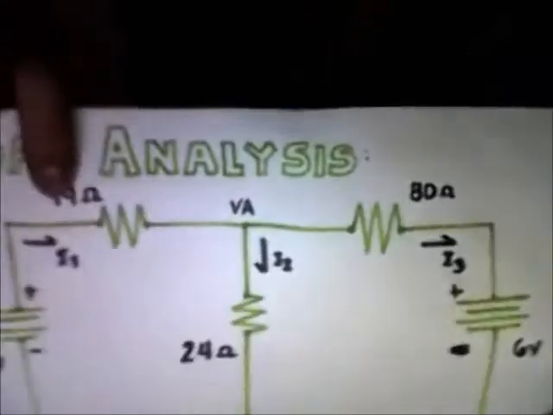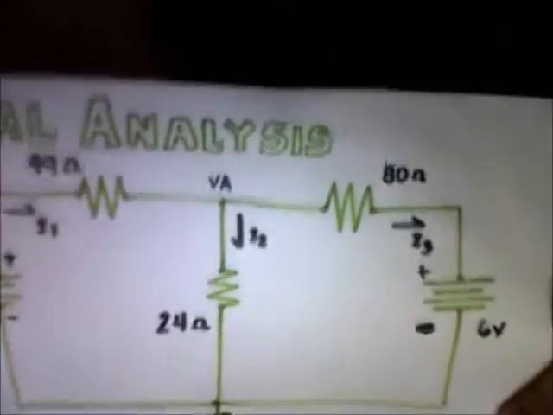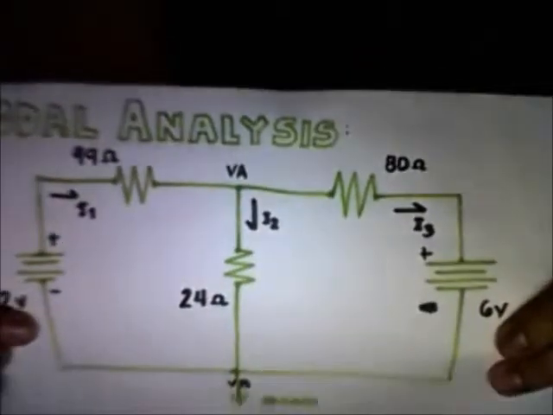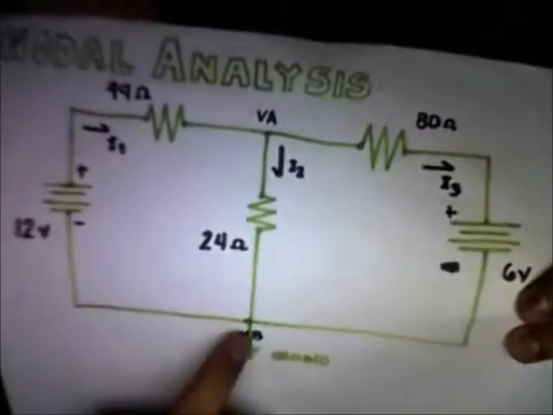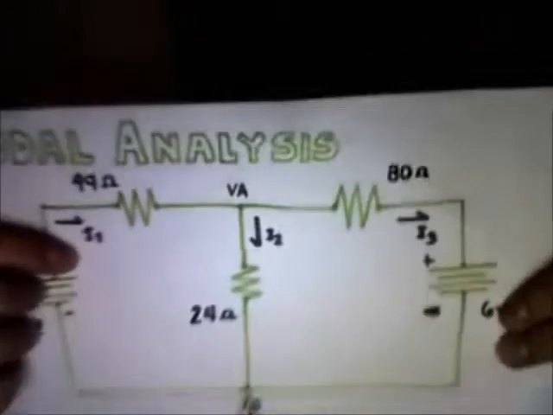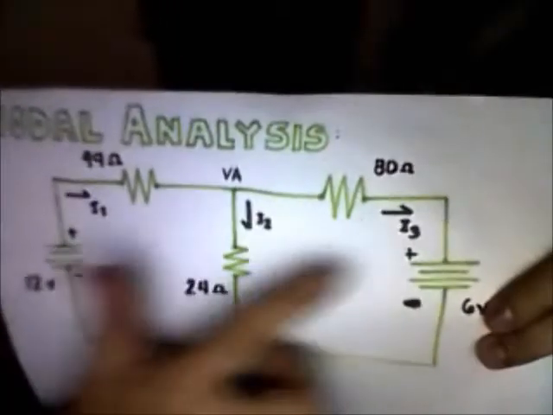As an example, I have here a circuit. It has 49 ohm, 80 ohm, and 24 ohm resistors, and two voltage sources, 12 volts and 6 volts. I have here two nodes, VA and VB. Since VB is connected to the ground, VB's voltage is equal to 0. Next, I have three currents, I1, I2, and I3.